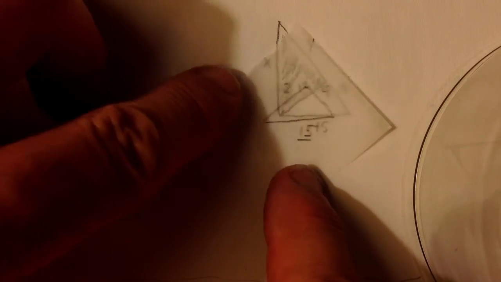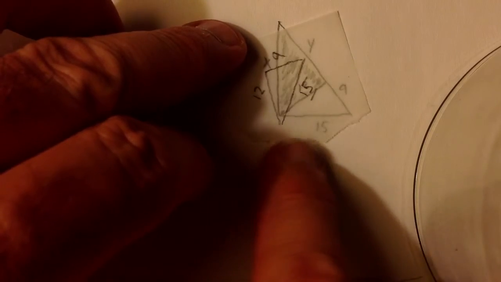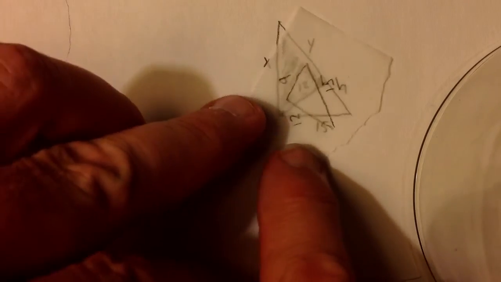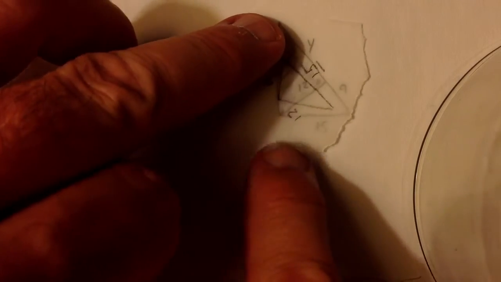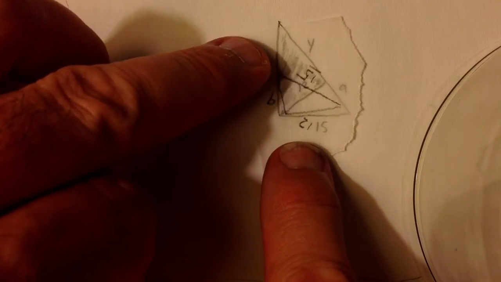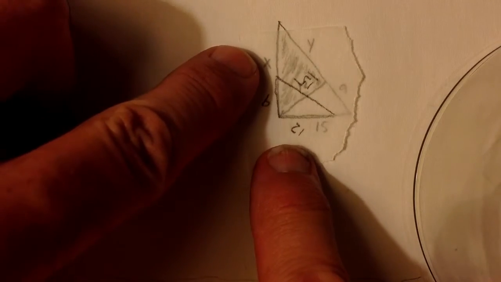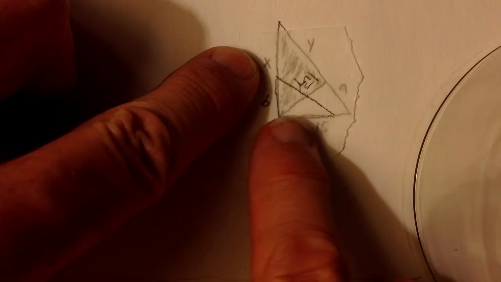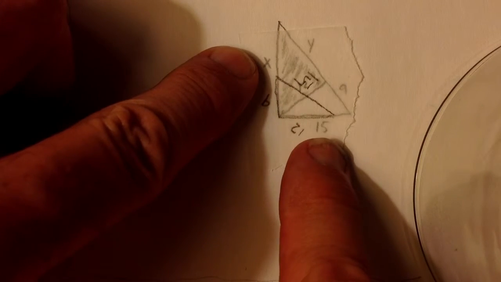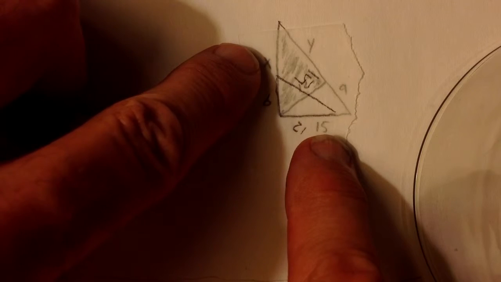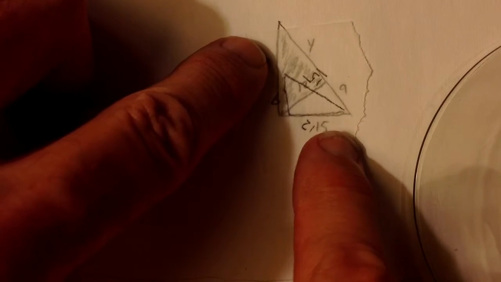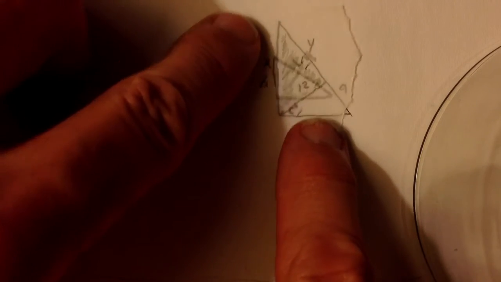The reason I traced it is so I can figure out which things go with which. If I turn it around like this, it doesn't look like it's jiving so well with the original. The angles look a little wonky. So I think I'm going to have to flip this thing over.